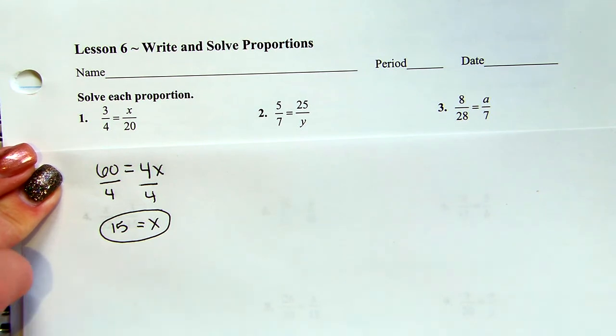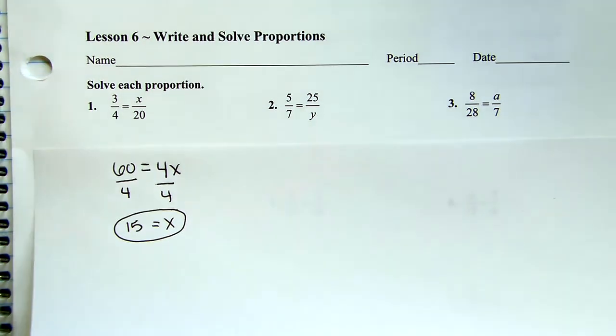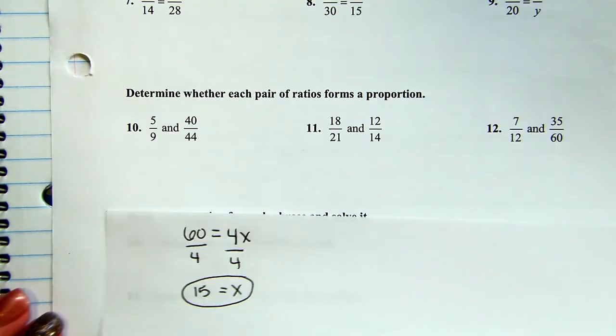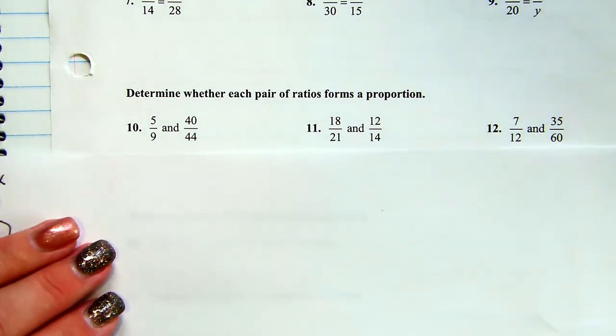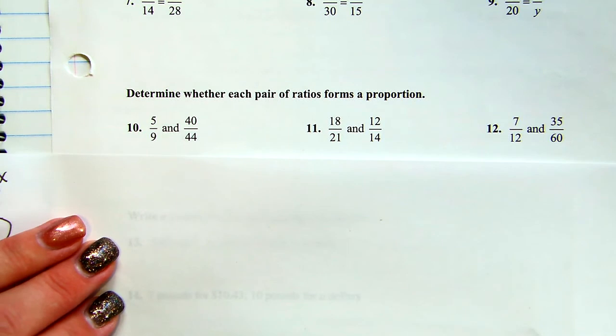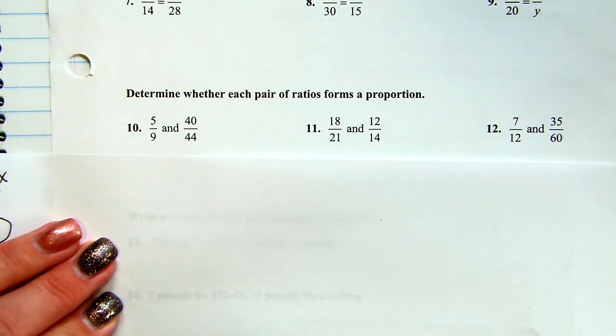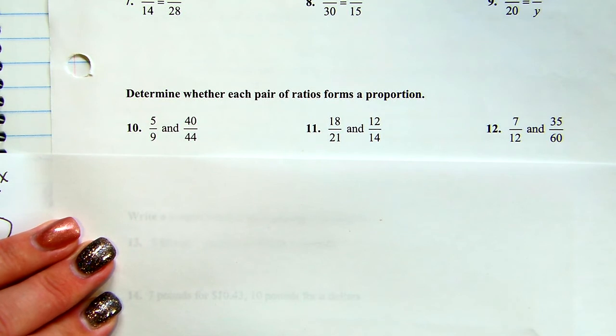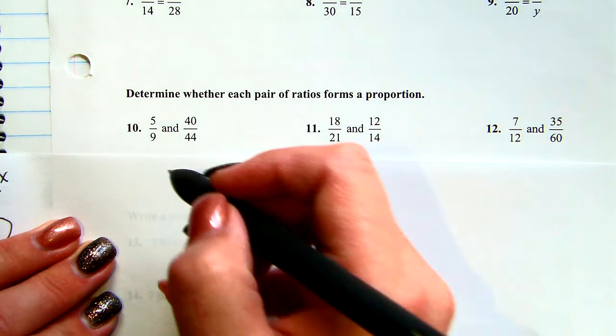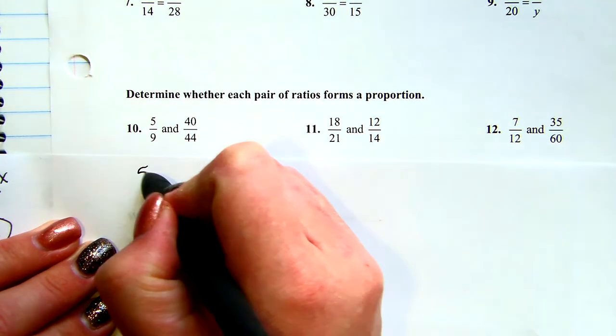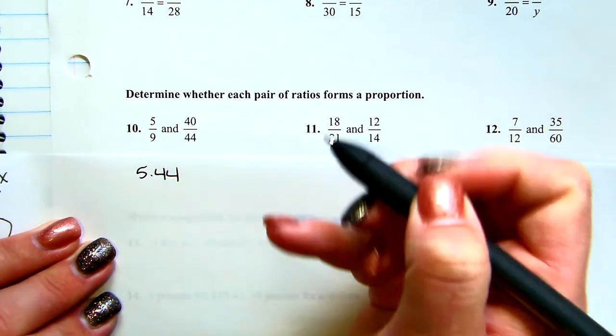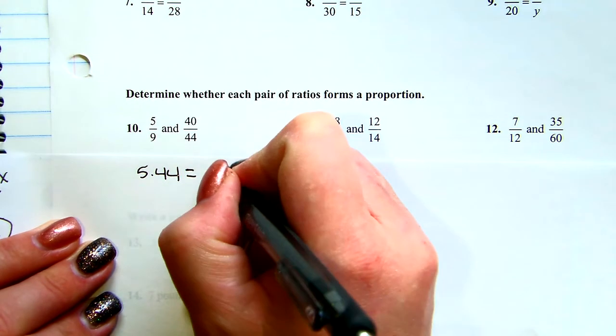Okay. When we take a look at number 10, number 10 asks us to determine whether each pair of ratios forms a proportion. So once again, this is still where we are going to use our cross products. So I'm going to go 5 times 44, and I'm going to set that equal to 9 times 40.